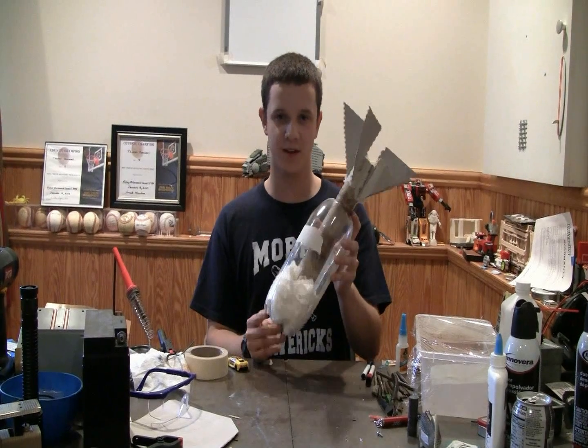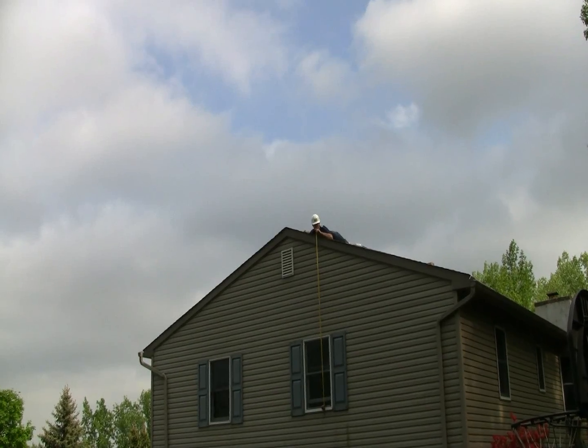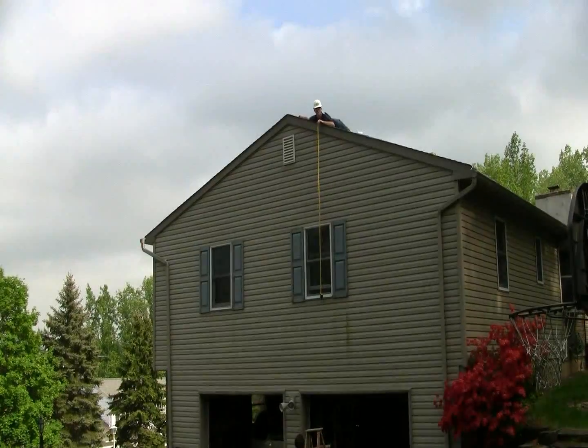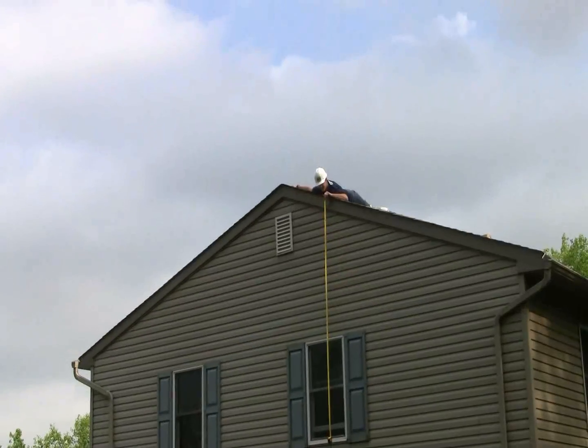Now, to do a more extreme test of our egg drop, we're going to drop it off my roof. Don't try this at home, kids. Safety first.